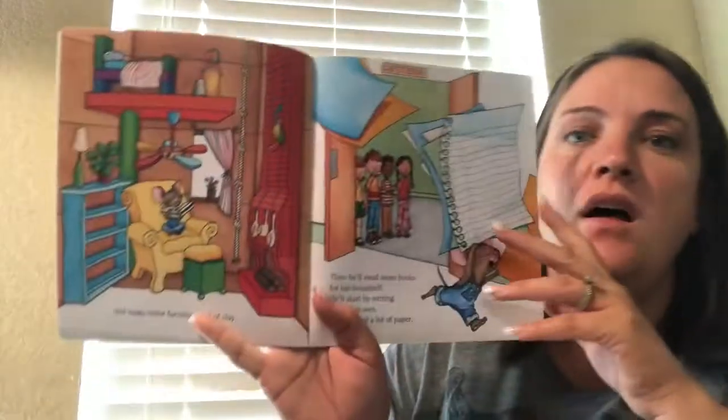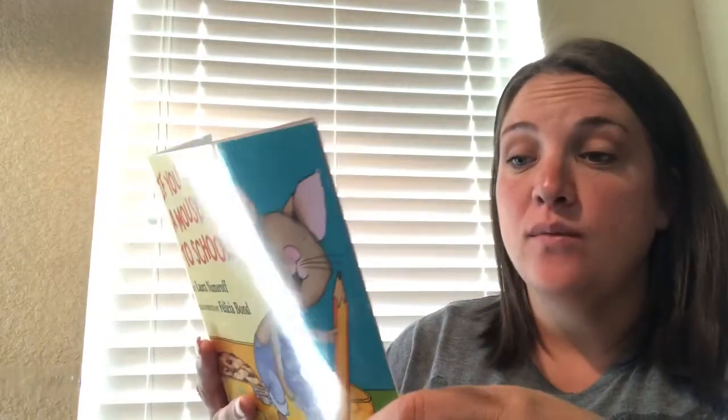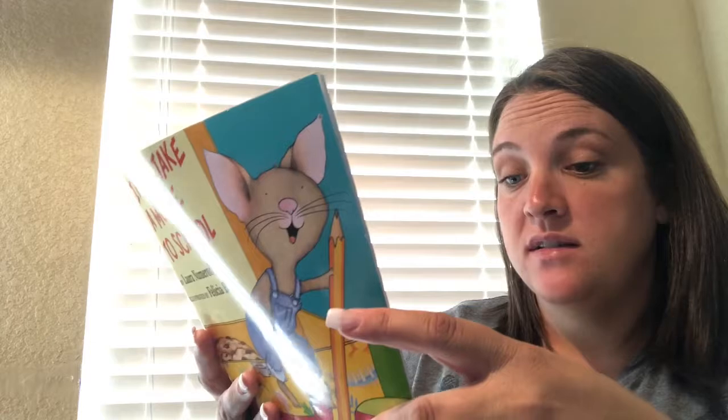He'll start by writing one of his own, so he'll need lots of paper. He'll probably use all your pencils. And when he's finished, he'll want to read his book to you. And then he'll want to take it home. So he'll put it in your lunchbox and tuck it in a safe place.